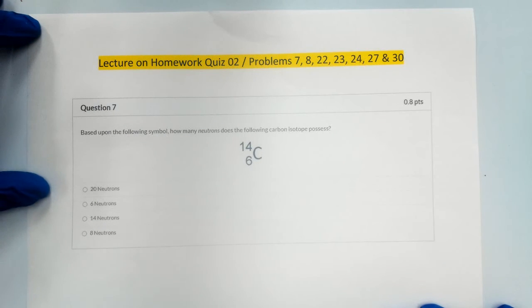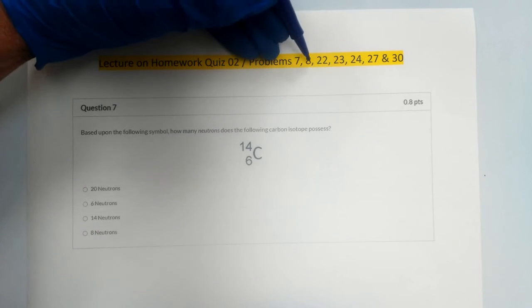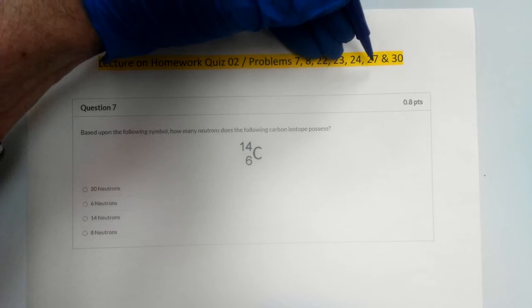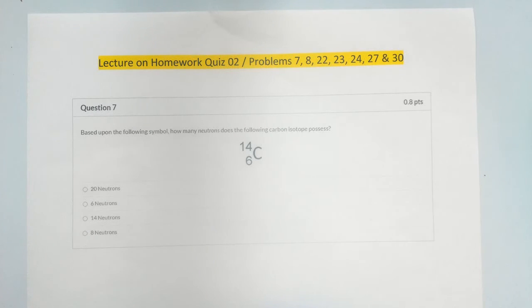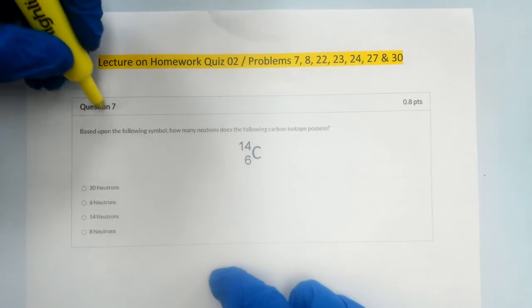This is Dr. Southard, and what I'm going to do here is go over several problems from your homework quiz number 2, specifically problems 7, 8, 22, 23, 24, 27, and 30. One reason I've chosen those problems is because it could be that you've never seen anything quite like these, and I just wanted to give you a little more insight. So let's work through these problems, and we're going to begin with question number 7.